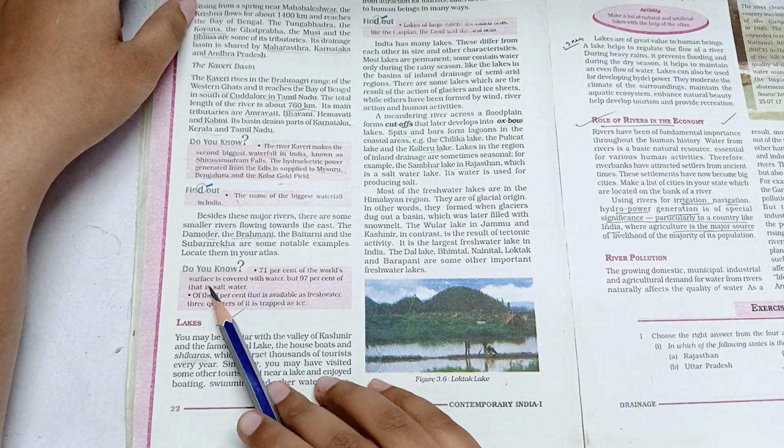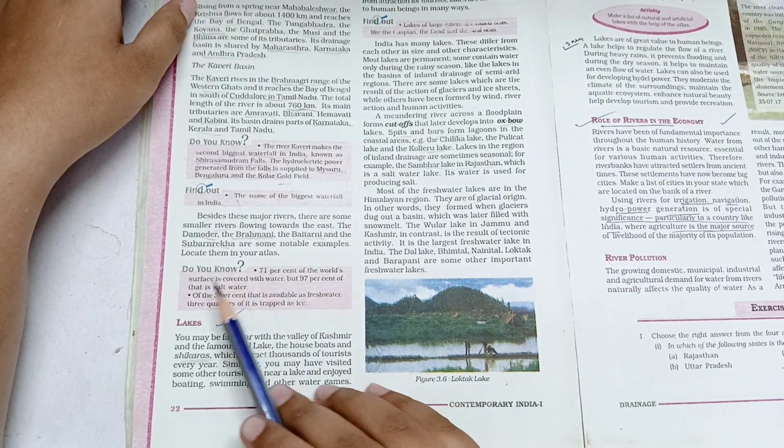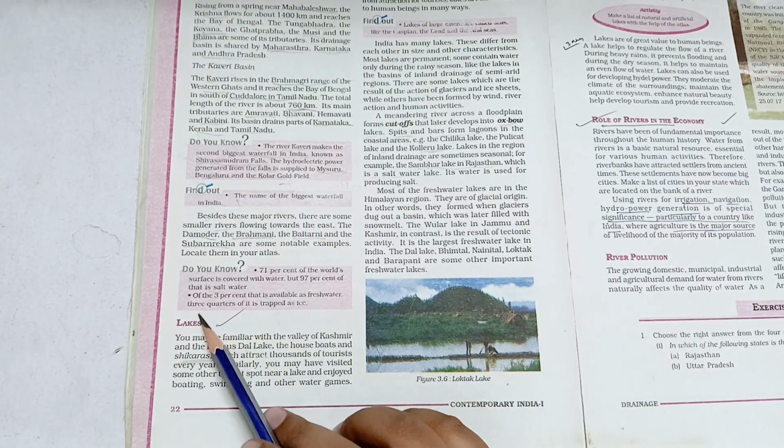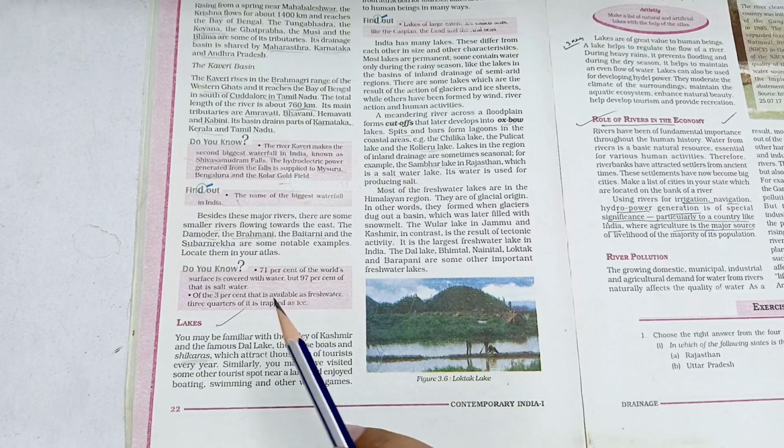71% of the world's surface is covered with water, but 97% of that is salt water. Of the 3% that is available as fresh water, 3/4 of it is trapped as ice.